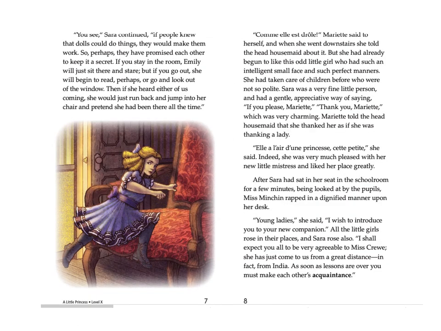"You see," Sarah continued, "if people knew that dolls could do things, they would make them work. So, perhaps, they have promised each other to keep it a secret. If you stay in the room, Emily will just sit there and stare. But if you go out, she will begin to read, perhaps, or go and look out of the window. Then, if she heard either of us coming, she would just run back and jump into her chair and pretend she had been there all the time."